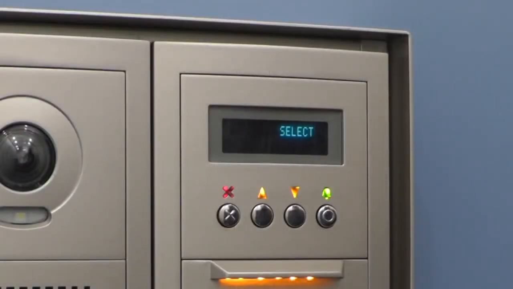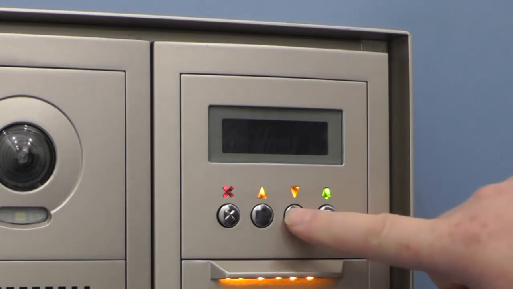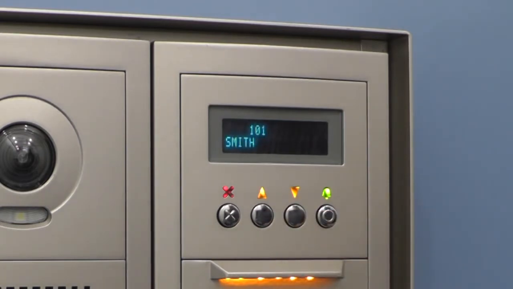Now that we're back in standby mode, let's use the down arrow to verify the virtual buttons have been created. Press the down arrow once and we'll see Smith. Press the down arrow again and we should see Jones. Everything here looks correct, and you're now ready to program these virtual buttons to call tenant stations.